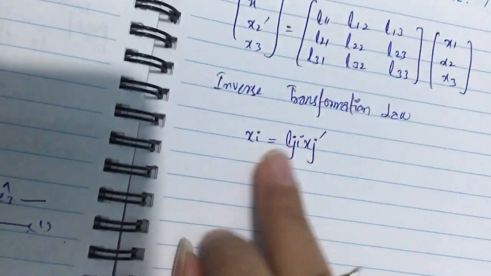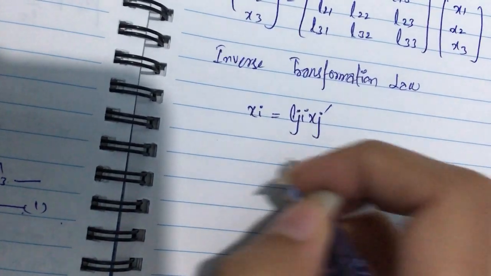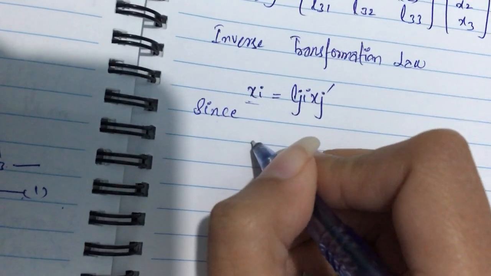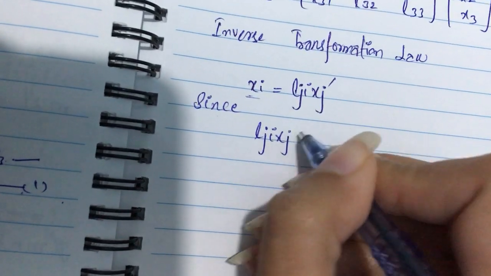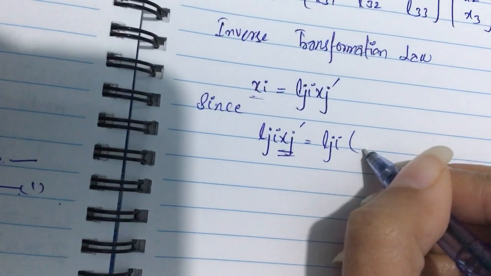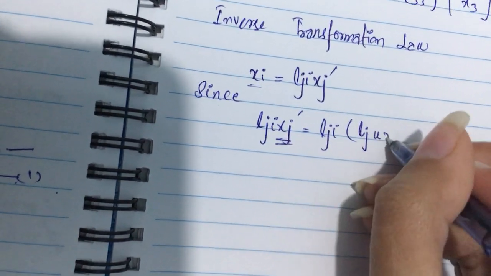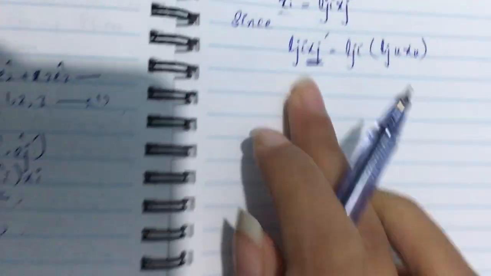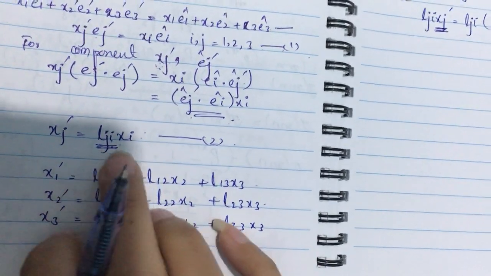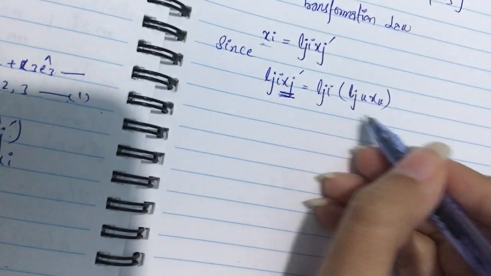So now I am going to prove this result, that it equals xi. Since I know lji xj dash, this is basically the definition of the direction cosine. This is basically the transformation law. So the value of xj is basically lji xi, so I am writing here ljk xk using the transformation law.